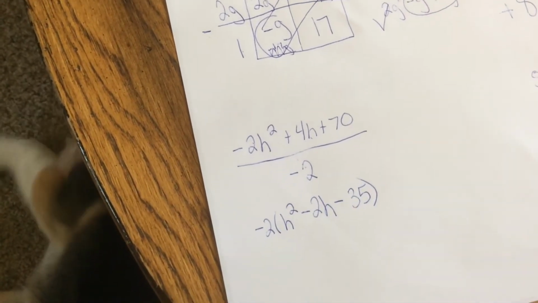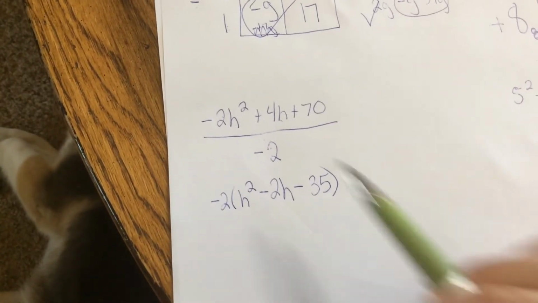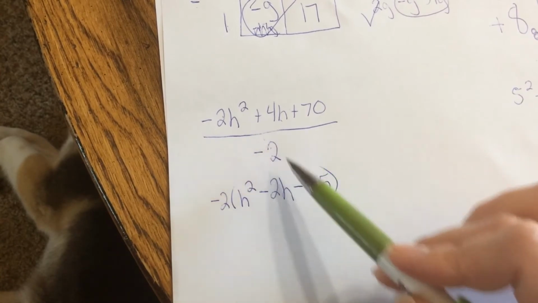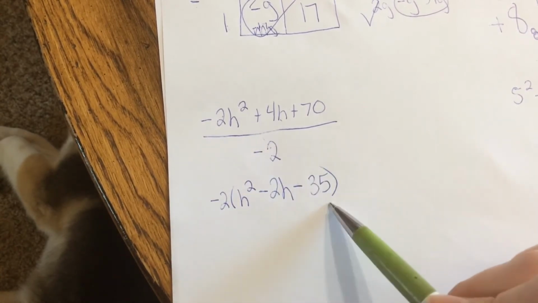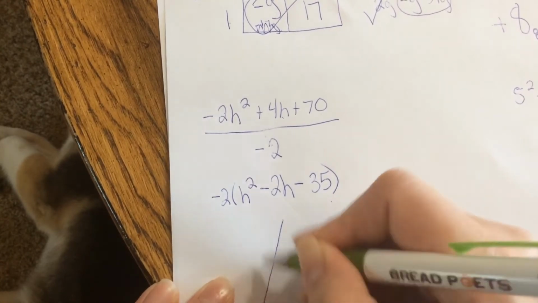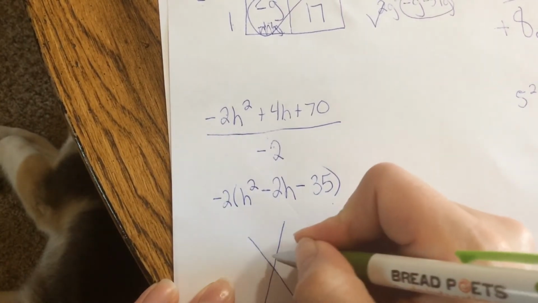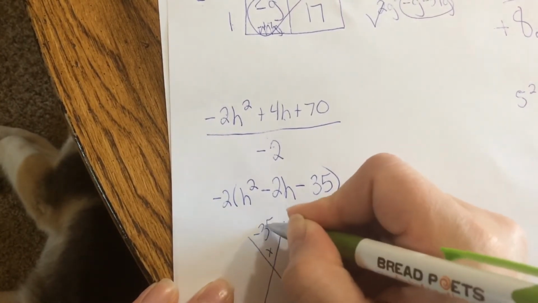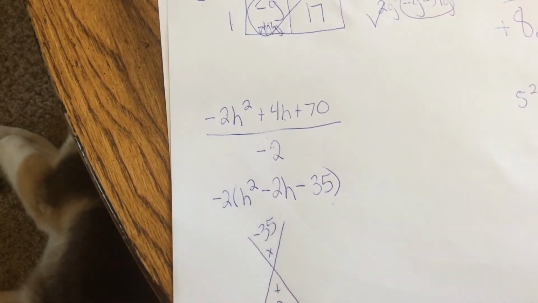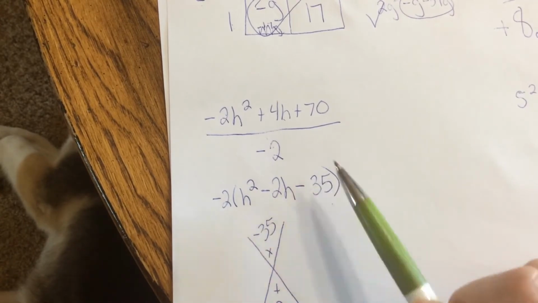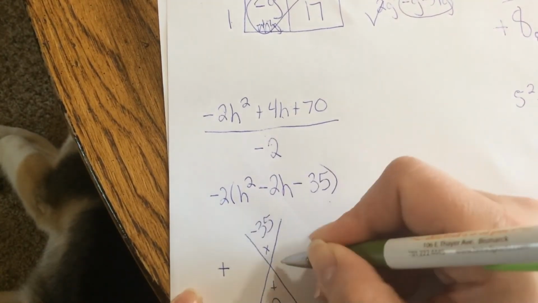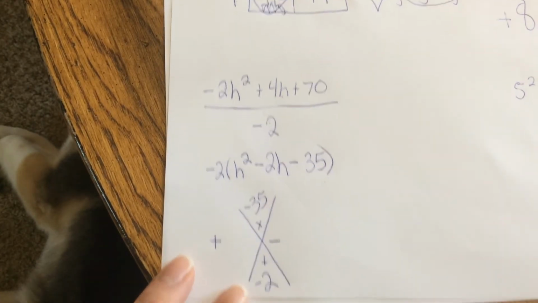Okay, so now on this one, even though it started with that leading coefficient of negative 2, once I factor that out, I end up with one of those nice ones that has a leading coefficient of 1. So now I can just use that x method. And I know I need to multiply to get a negative 35 and add to get a negative 2. Okay? Again, since this third term is negative, that should right away tell you we need one term that's positive and one term that's negative.